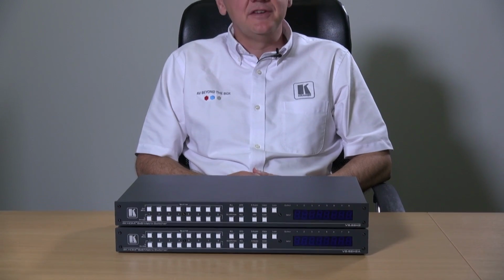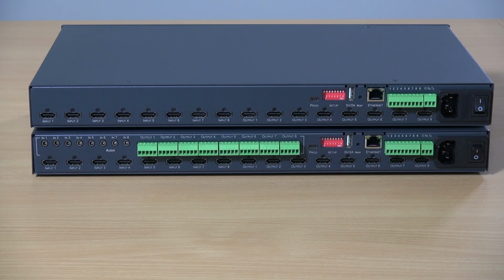Both of these units feature smart switching. They can detect an active input and an active acceptor. They can also automatically switch between inputs based on either last connected or priority modes. Now let's have a look at the back of the units.